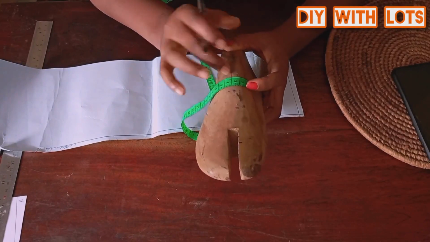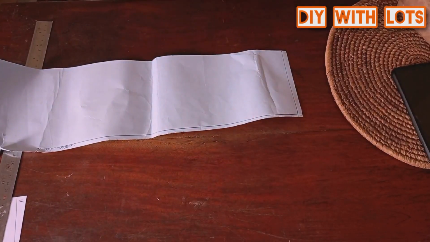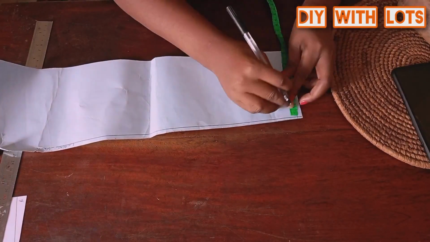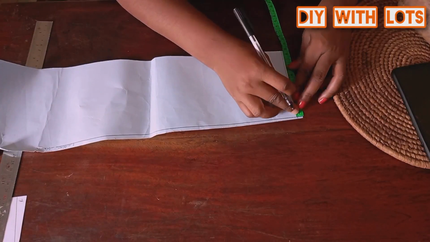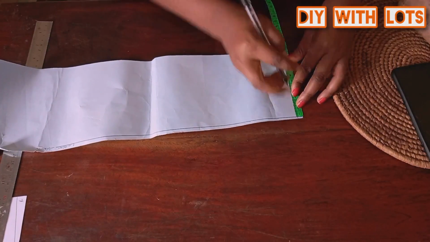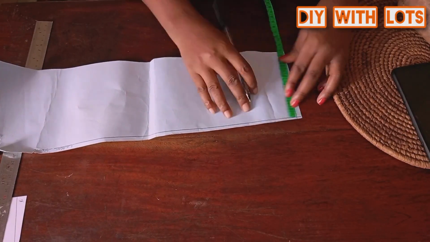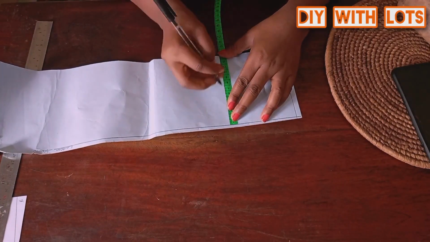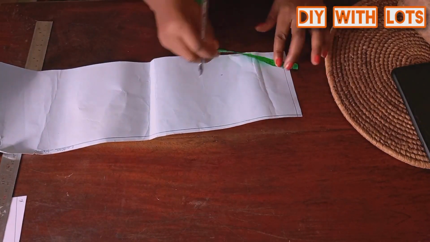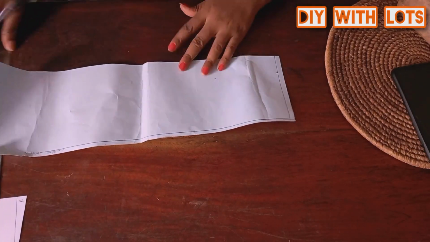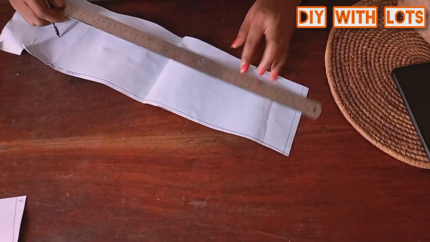I want it to be, I'm going to mark that on my pattern paper. Okay, first of all, I start with 9 cm, which is the length. Okay, this is 9 cm. I'm going to mark that.